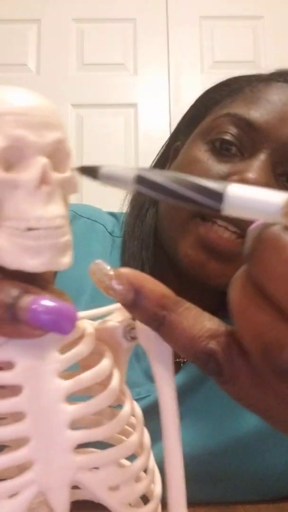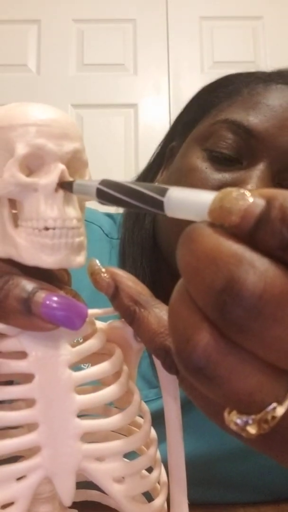Perpendicular plate of ethmoid, that is pretty much right above the vomer bone. The top part is connected to the vomer bone. Then we have the inferior nasal concha, which is on the inner part of the nose, on the side. It's inner and to the side, back to the side.